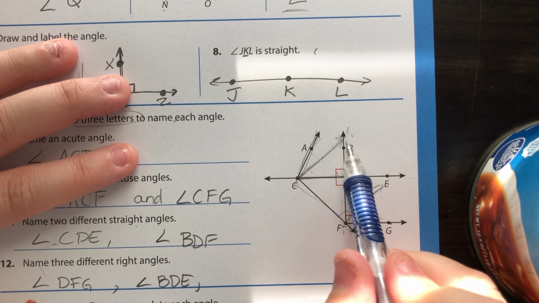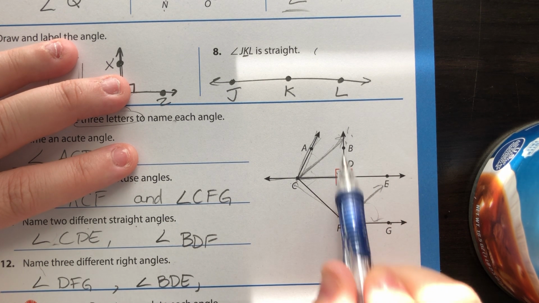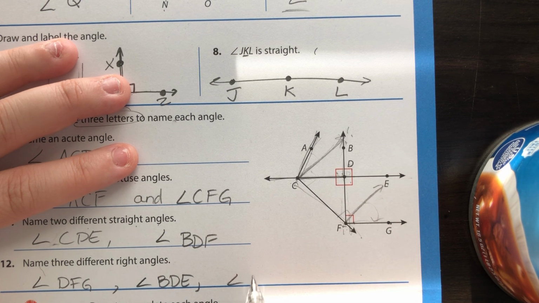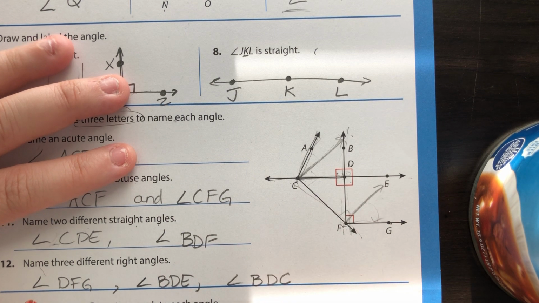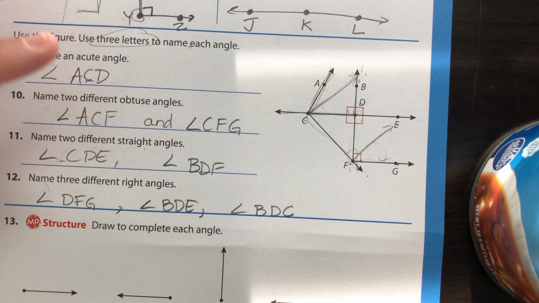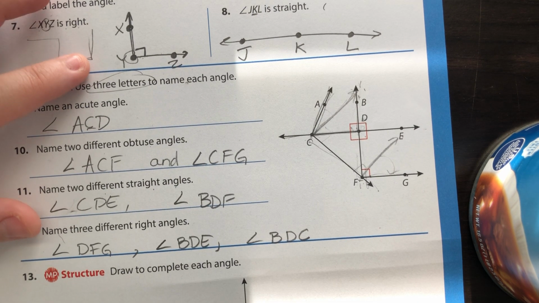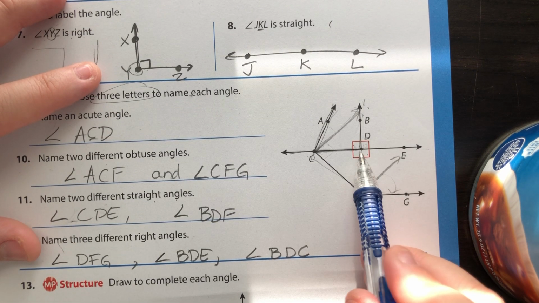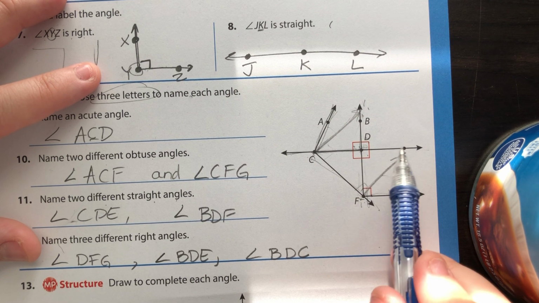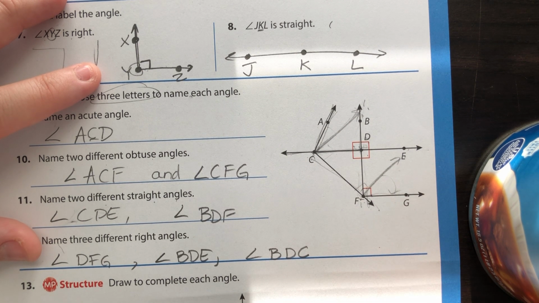There's also BDC going this way, angle BDC. So therefore, there's a bunch of different ones you could have chosen. There was also FDC. There was also FDE. So there were plenty you could have chosen from.